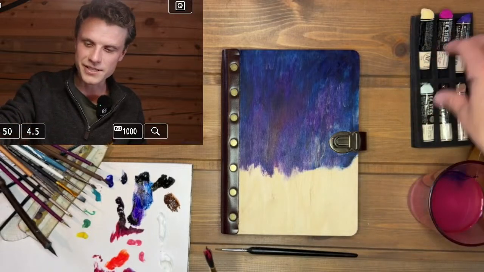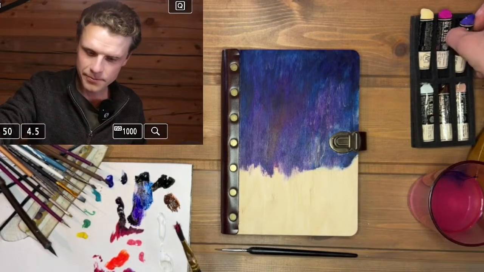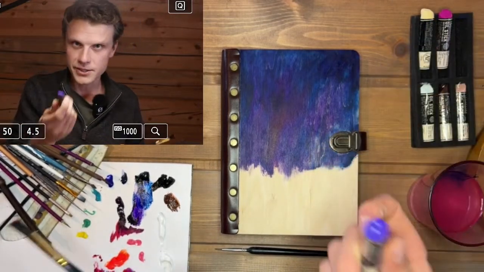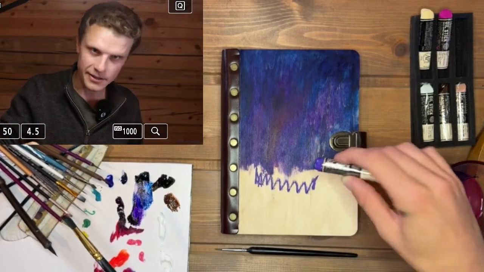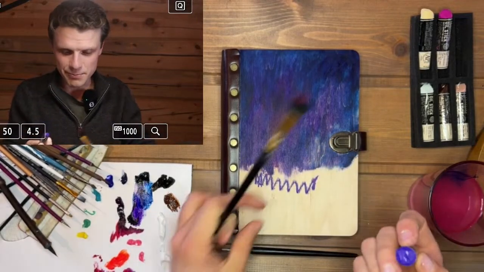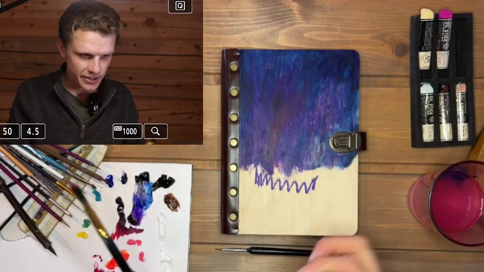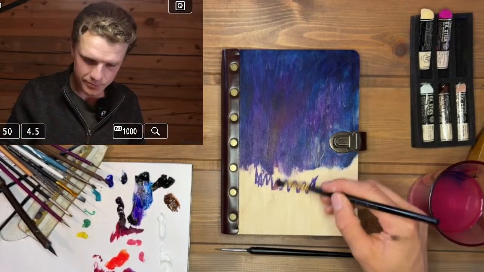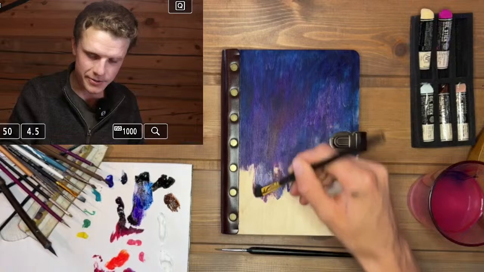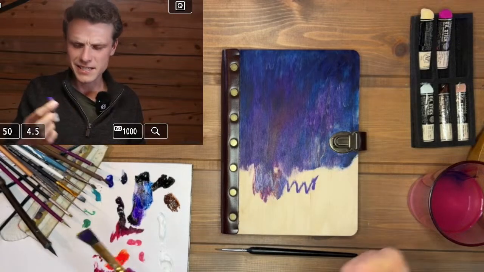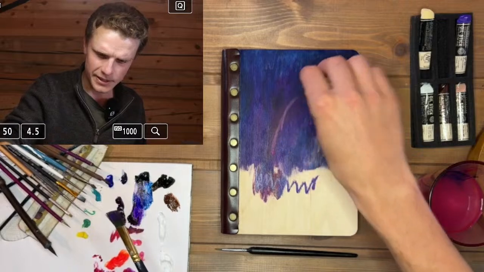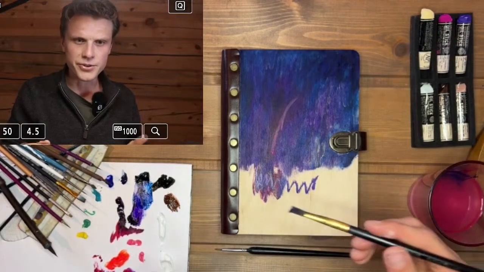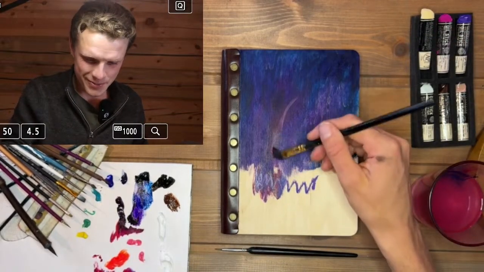With an oil stick, it's basically just pigment with oil, and you can paint with it. It's brilliant. You can draw with it, but it's oil color, so I can just use turpentine and go in and smooth it out. So I really like this. It adds a whole new dimension. For instance, I can do it like this. I can basically draw with oil. So it's a brilliant thing.